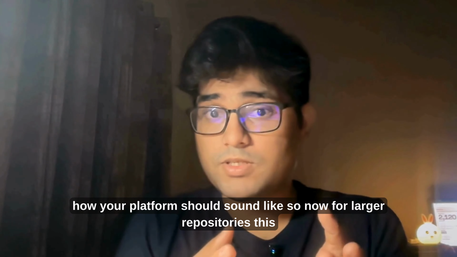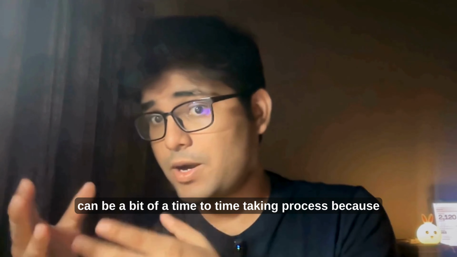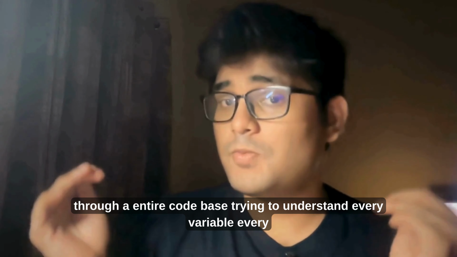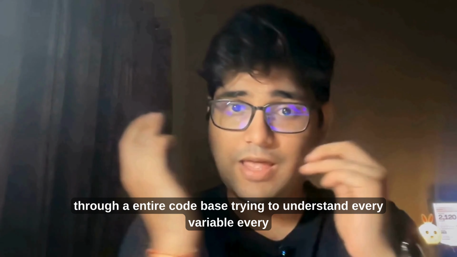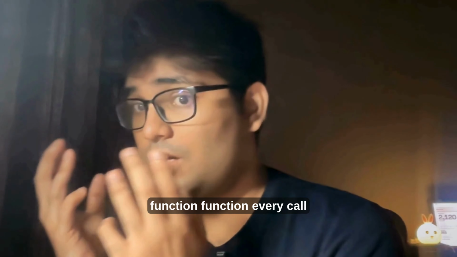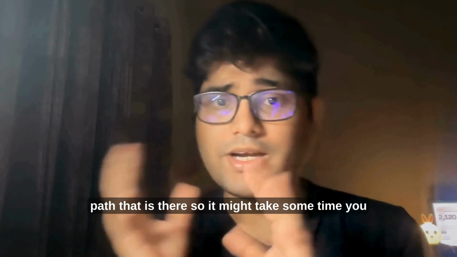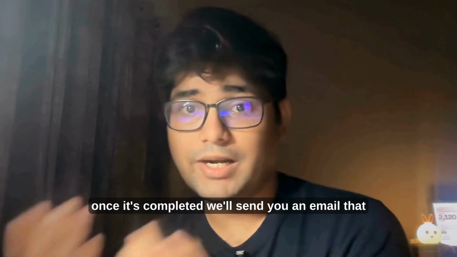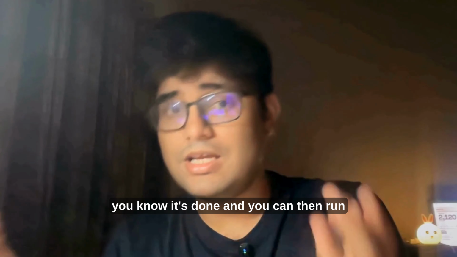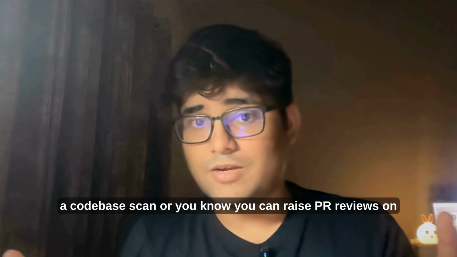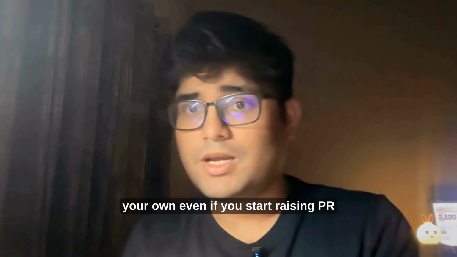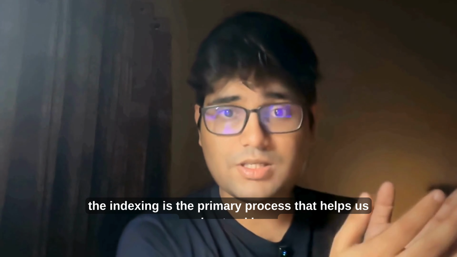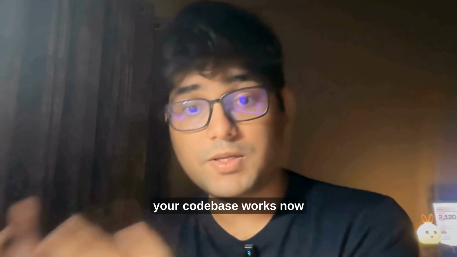Now for larger repositories, this can be a bit of a time-taking process because it traverses through the entire code base, trying to understand every variable, every function, every call path. So it might take some time. You can leave Otter to do its own work, and once it's completed, we'll send you an email that it's done, and you can then run a code base scan or raise PR reviews on your own. Even if you start raising PR reviews, we'll just queue them until the indexing is completed, because indexing is the primary process that helps us understand how your code base works.